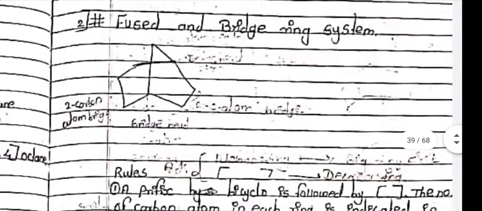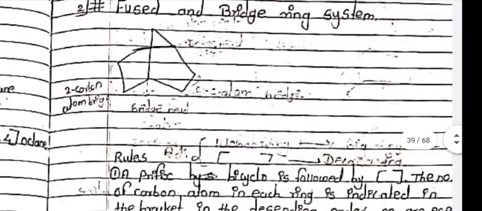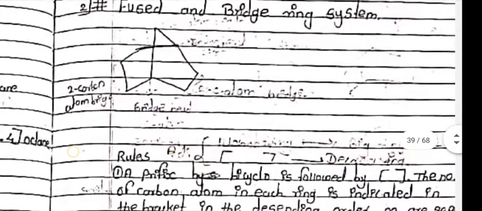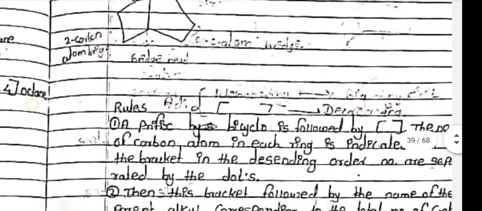Next is the fused and bridged ring systems. So in the fused and bridged ring systems, two carbon atoms act as the bridge, and those two carbon atoms join the two cyclic rings. So in the structures the bridge positions are clearly mentioned, means where the rings join, that point is the bridge of the ring system.